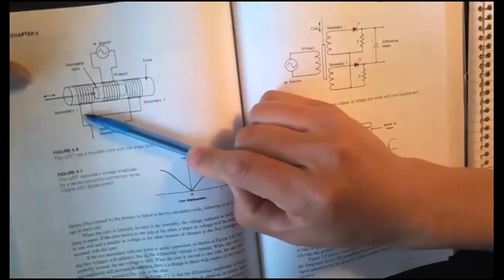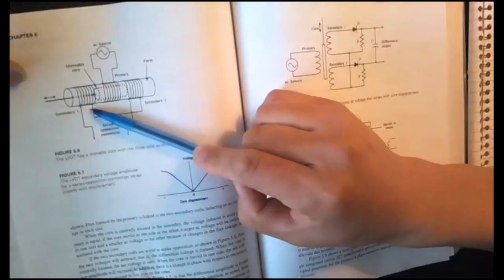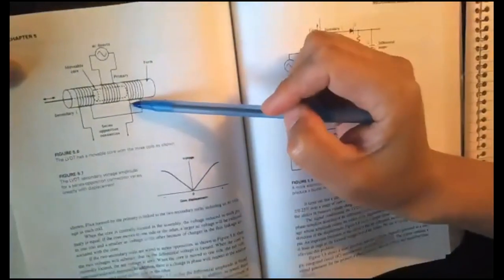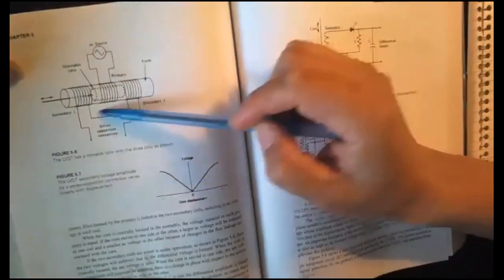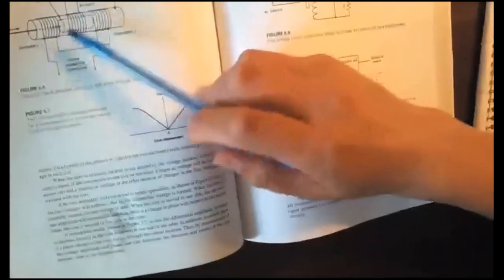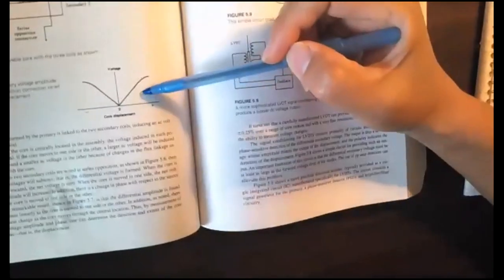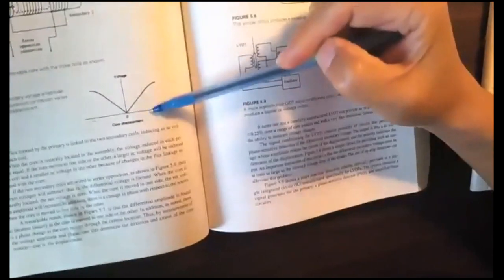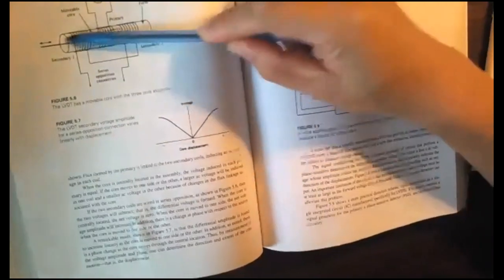So now the number 1 secondary will be 12, and the number 2 secondary will be 8. The voltage will be 8 here, 12 here. So you will have a positive voltage coming out, because 12 minus 8 is 4. So you have positive. The farther the core material moves in that direction, the more positive it goes.